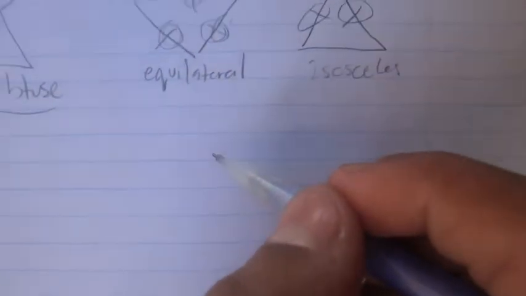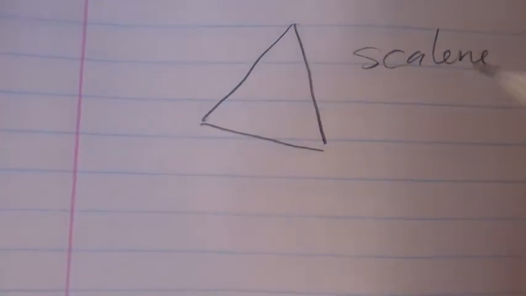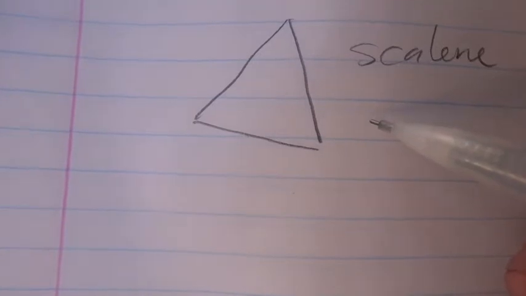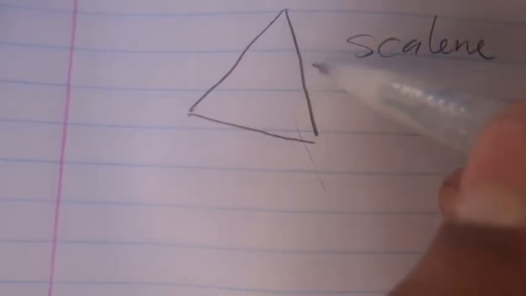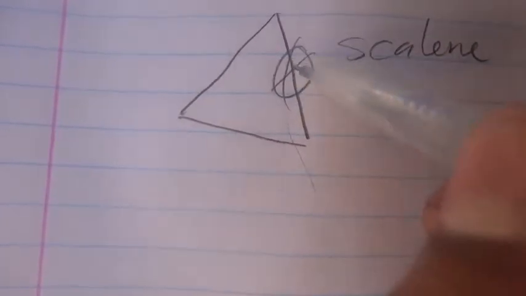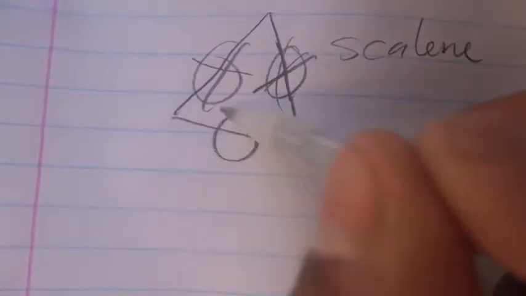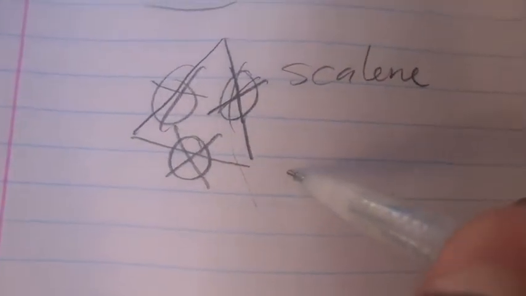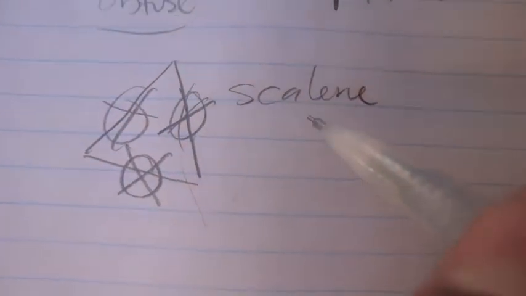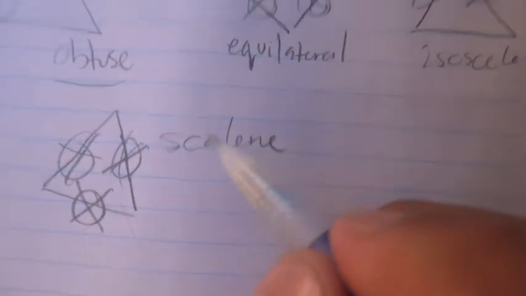And the only triangle that does not have any of these from above is called a scalene, which has no sides congruent. No sides congruent.